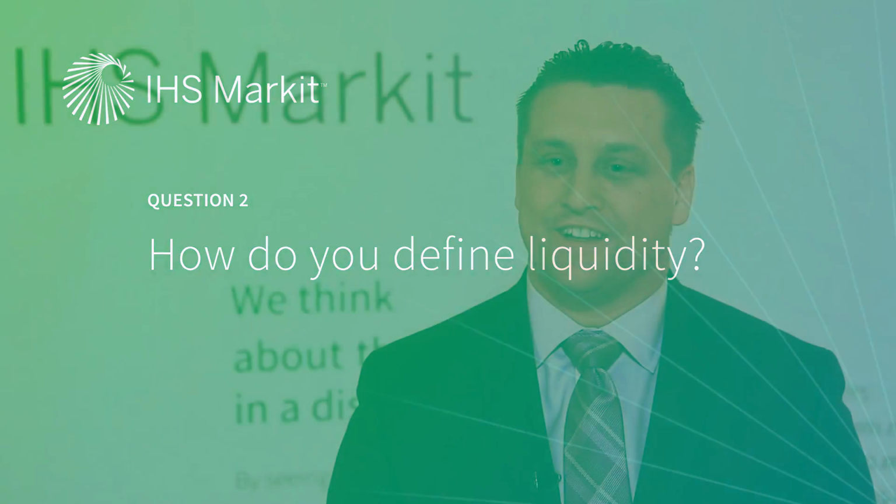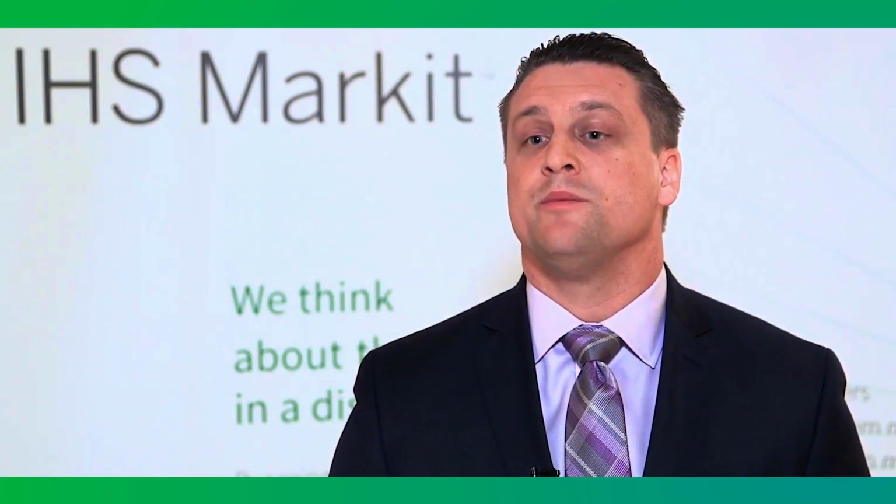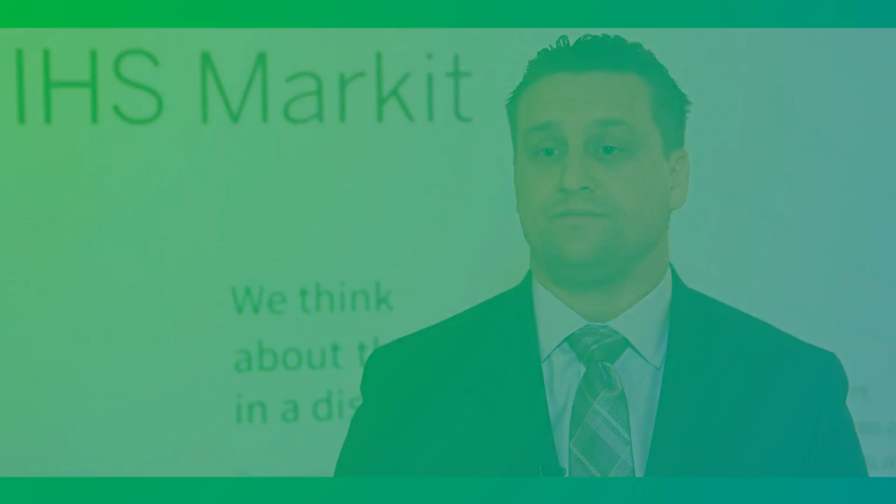Depending on who you ask, there's slightly different definitions of liquidity. But generally speaking, it's the ability to execute sizable transactions quickly at low cost and near or at the market price. Said in another way, limited price impact.